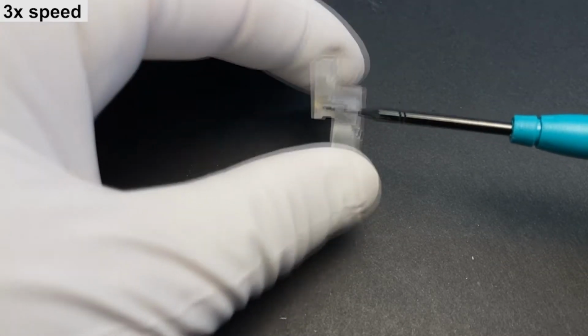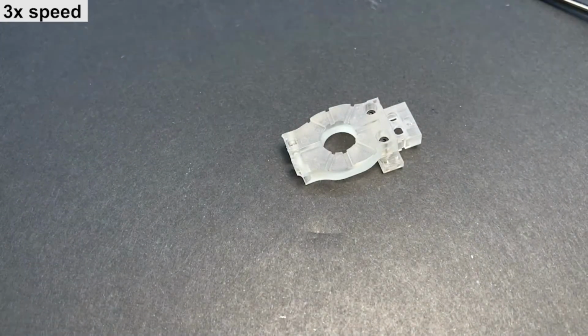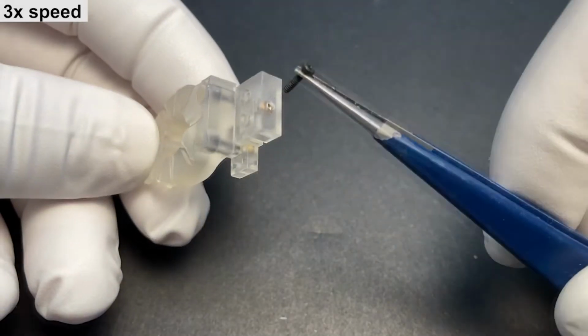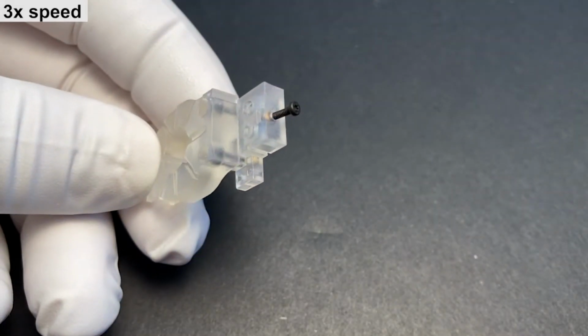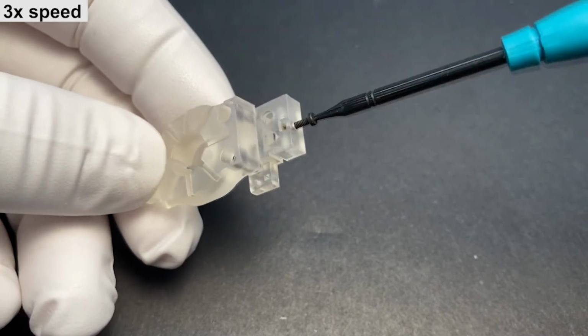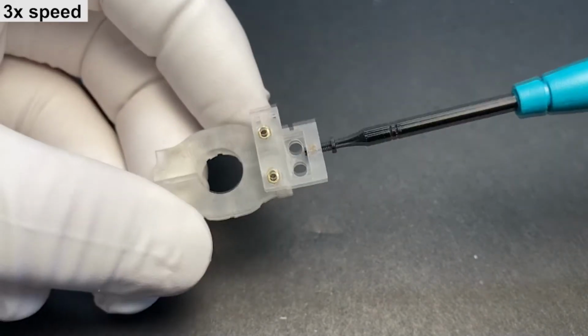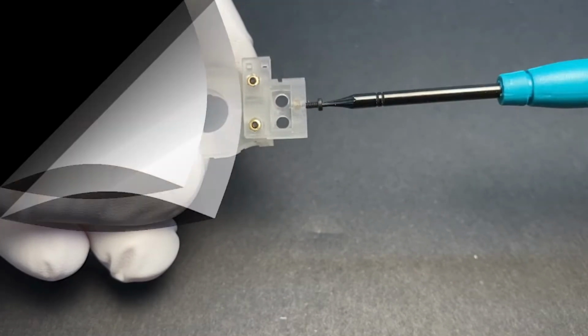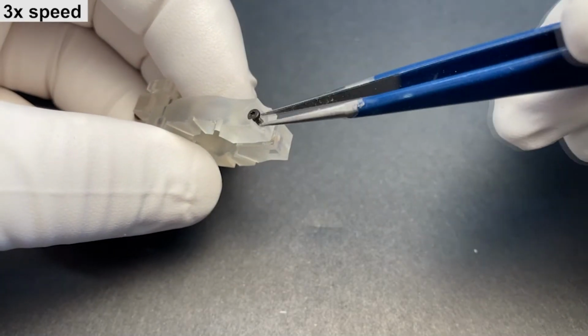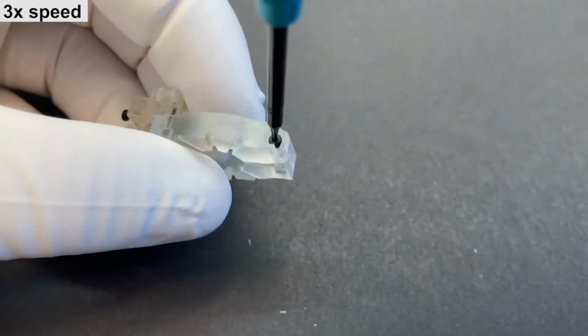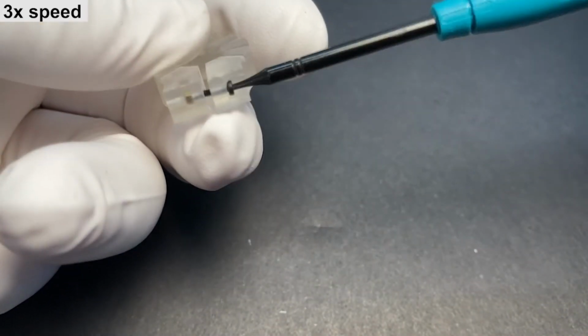And then we also insert other screws into both of these components. This screw will hold the head of the drive in place. And this screw mechanism will be used to lock in this component or attach this component to the stereotactic arm.